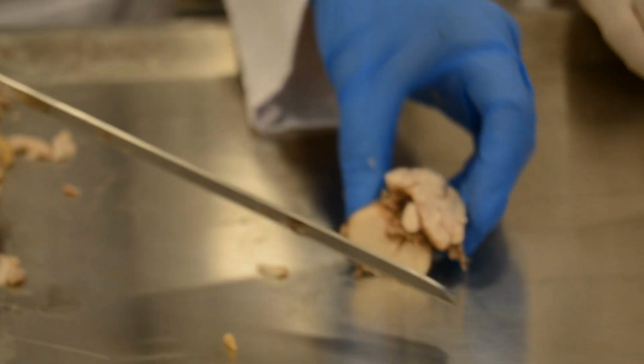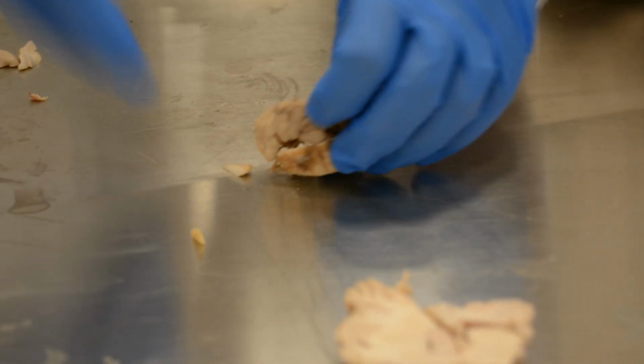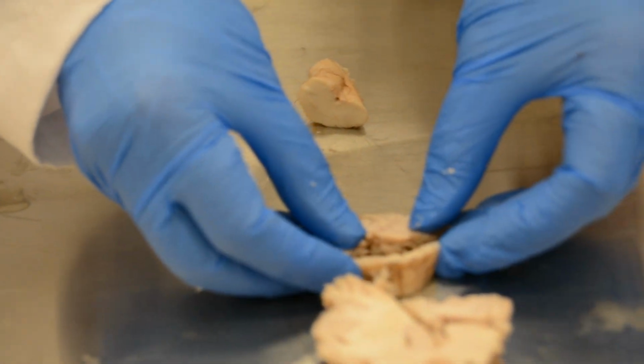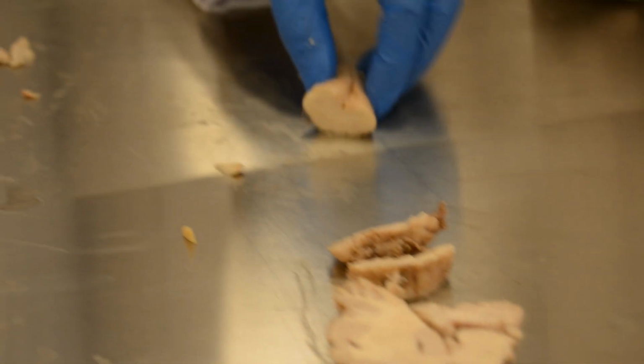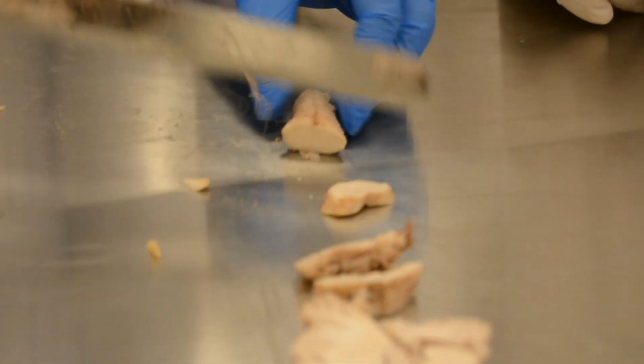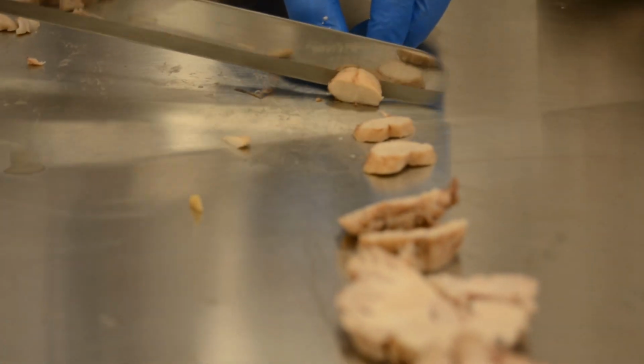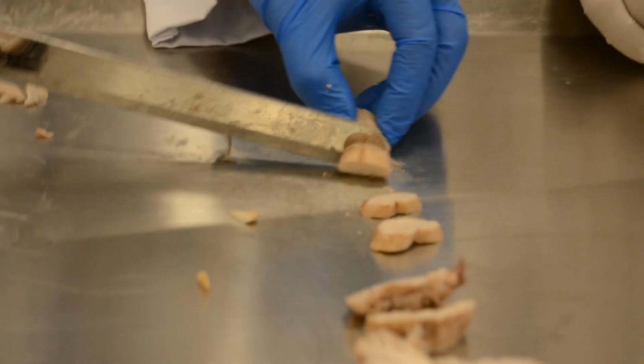This is the medulla. And this is the spinal cord.